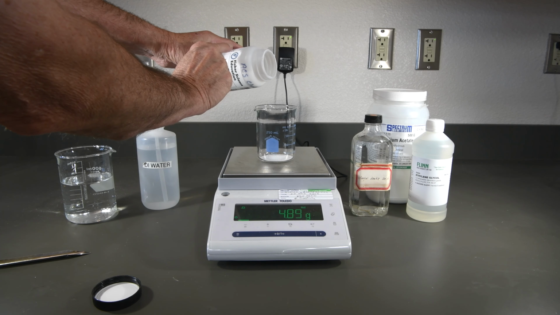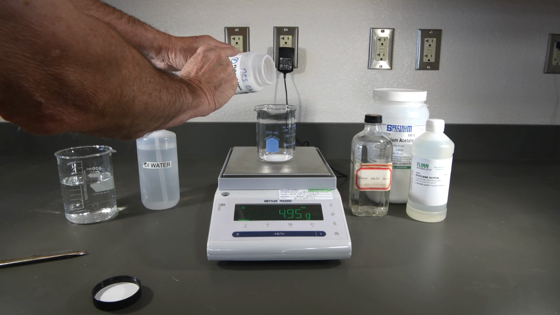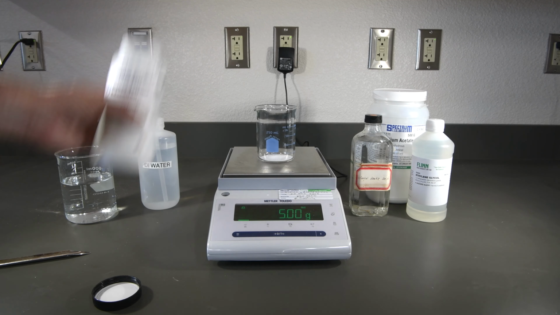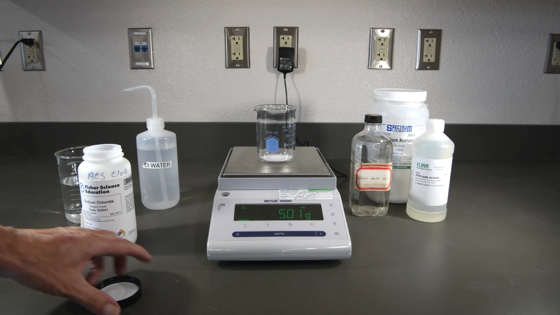I think we'll be able to do a pretty good job here. Yes, I am a rather meticulous person. So it looks like we got very close to 5 grams.